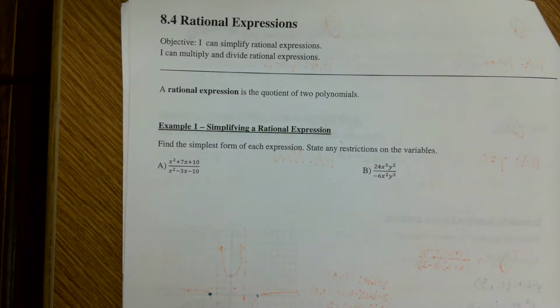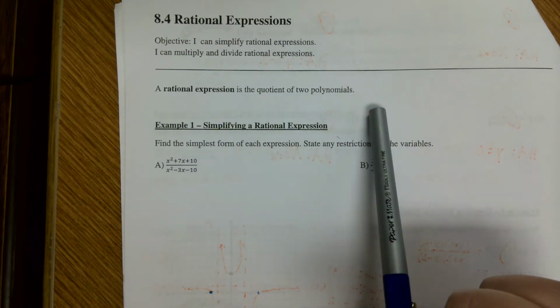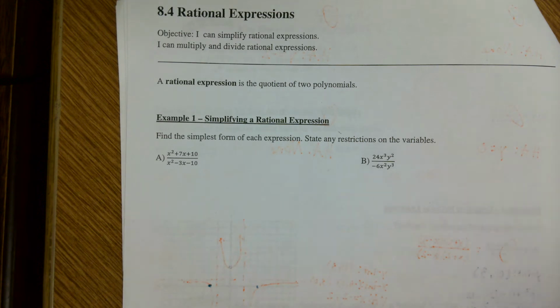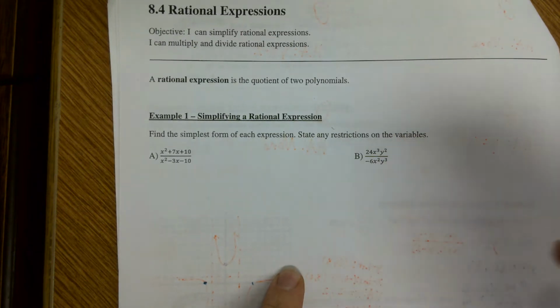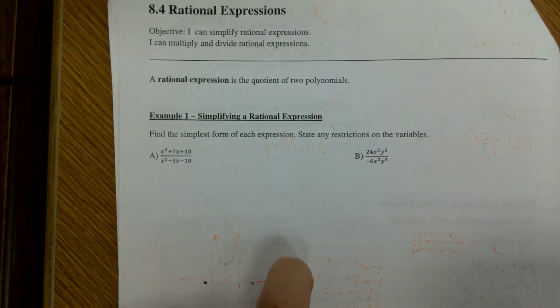8.4 rational expressions. So we're talking about rational expressions. It's a quotient. Quotient means dividing two polynomials. That's what we're talking about, dividing with letters, essentially. So when we're doing these problems, you have to state any restrictions, because when we have a quotient, that's dividing, and you cannot divide by 0.